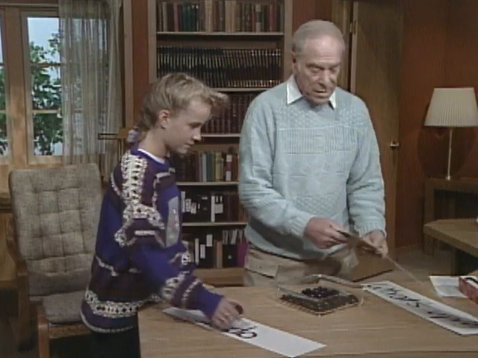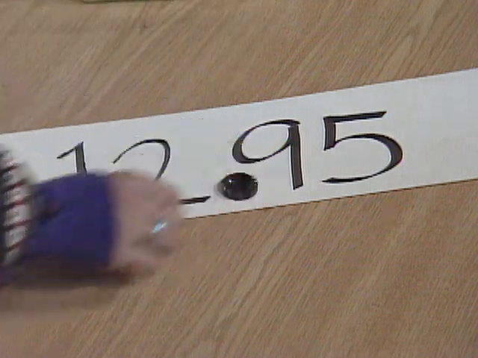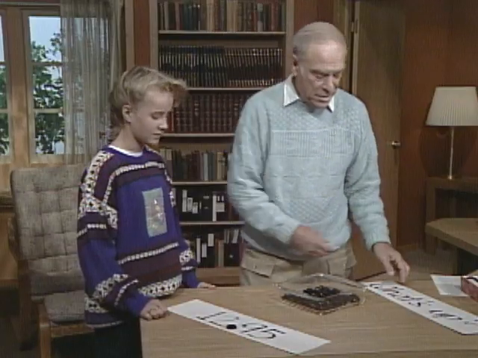Now put it down there. You know where you can put it? Right there. Now what does it mean? It's a decimal point. Which means? It separates whole numbers from parts of a number. Right. Okay, take up the bit.